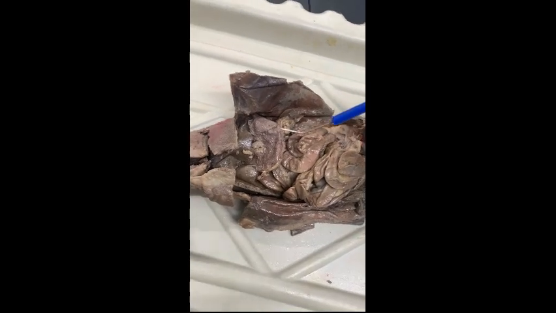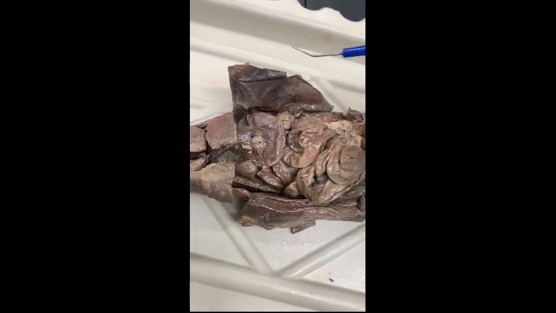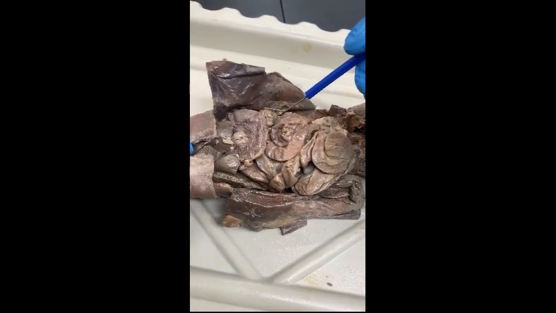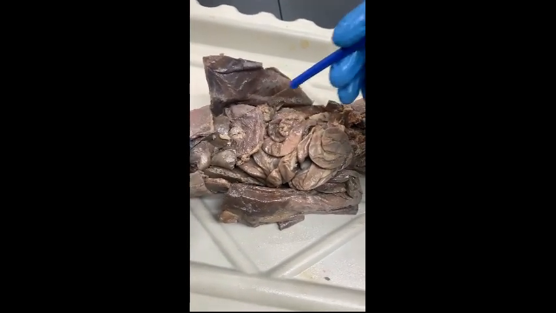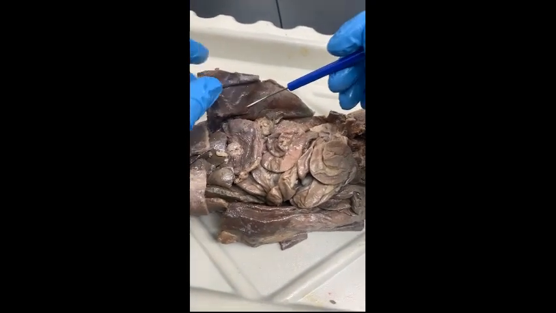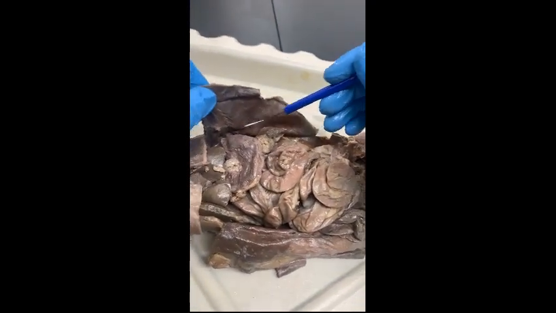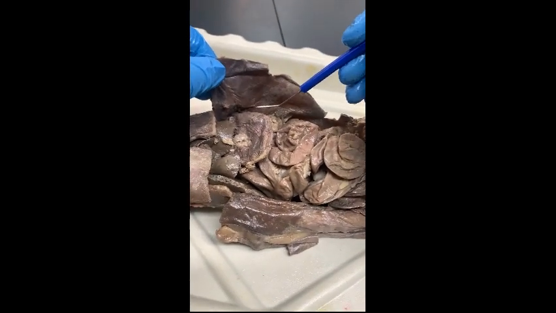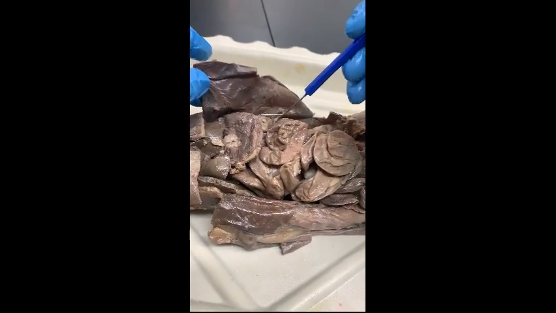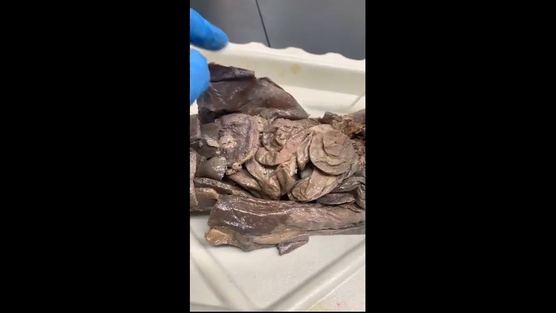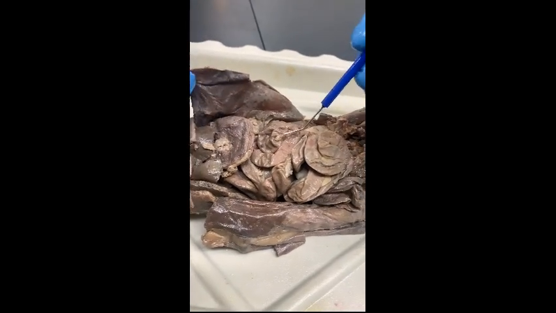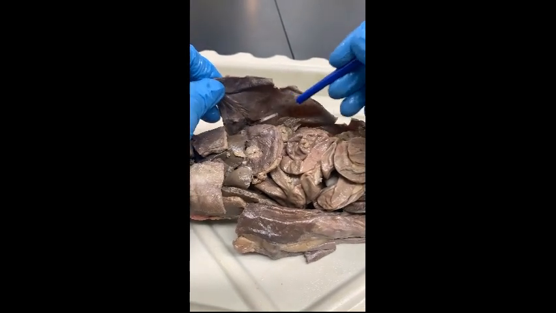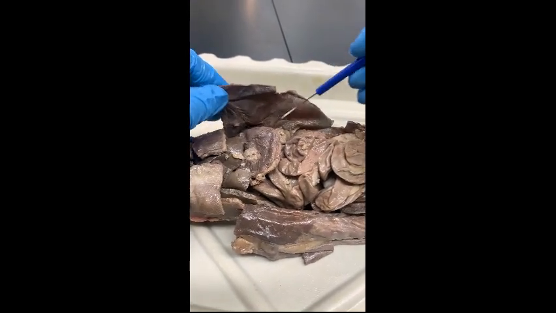So starting off here is the digestive system, and the cavity associated with the digestive system would be our peritoneal cavity. Some linings that are associated with this digestive system are the visceral peritoneum, which will be the lining of the different organs, and the parietal peritoneum, which lines the cavity of the digestive system.